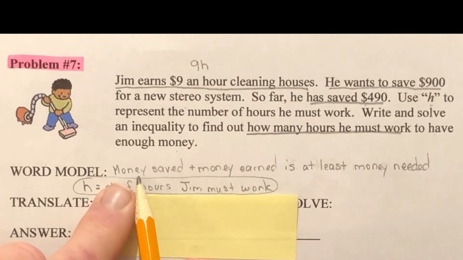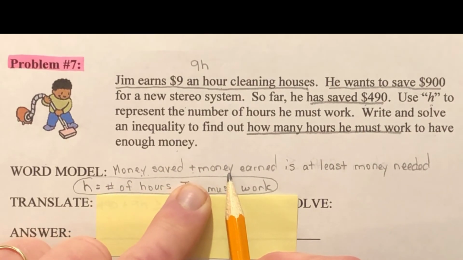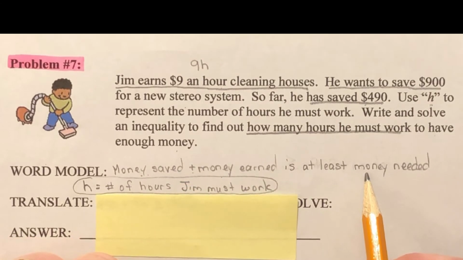We start with the money saved. He's already saved some money. Then we're going to add the money he earns. And that has to be at least the money needed, because he wants the stereo system.